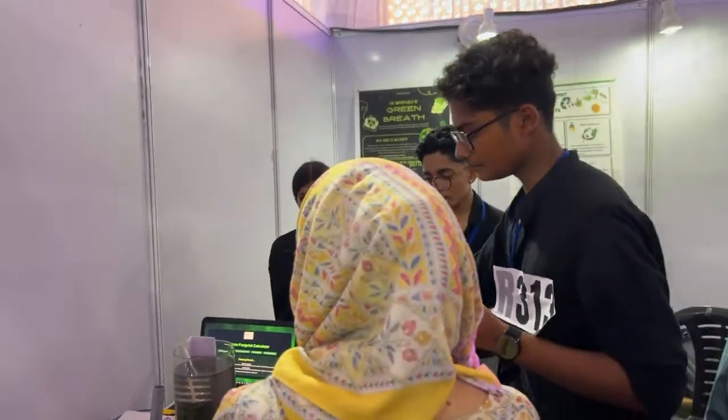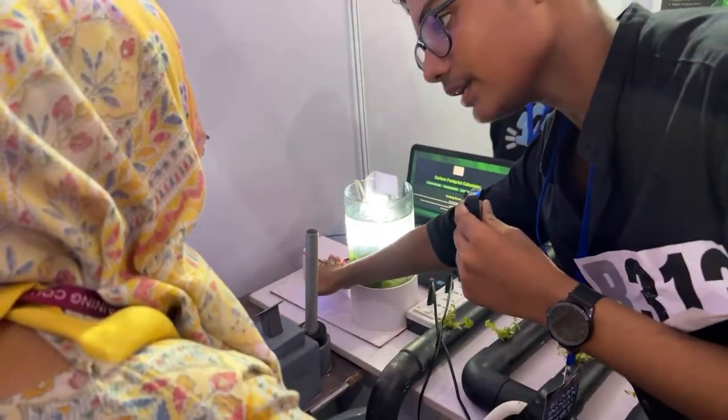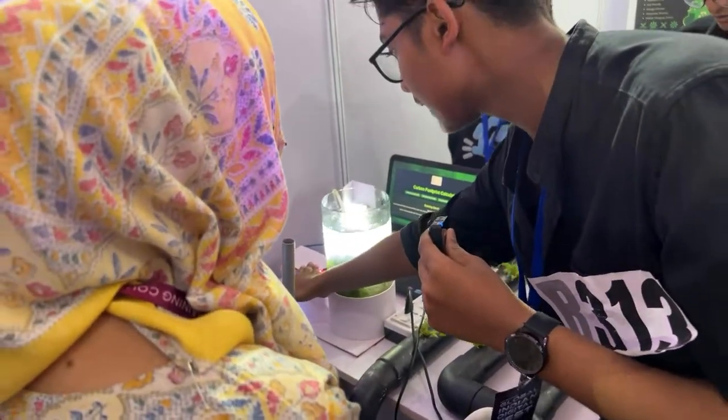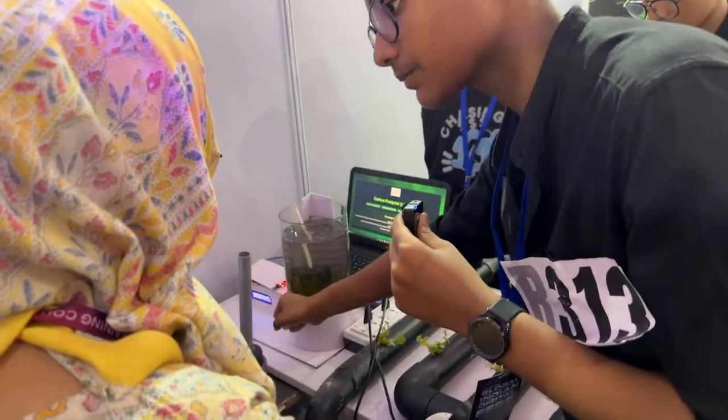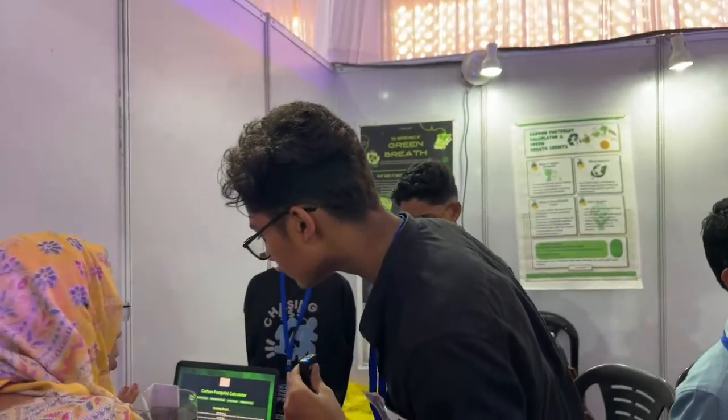So during the night time, external light along with the water pump is being provided, so that the plant can do photosynthesis very efficiently. Here the process of photosynthesis is going on.